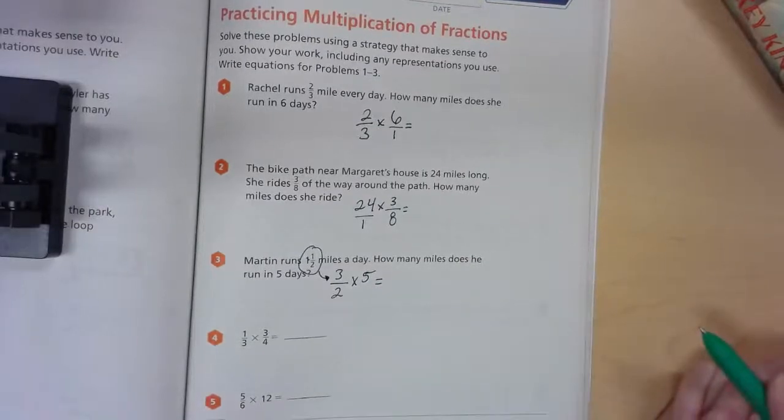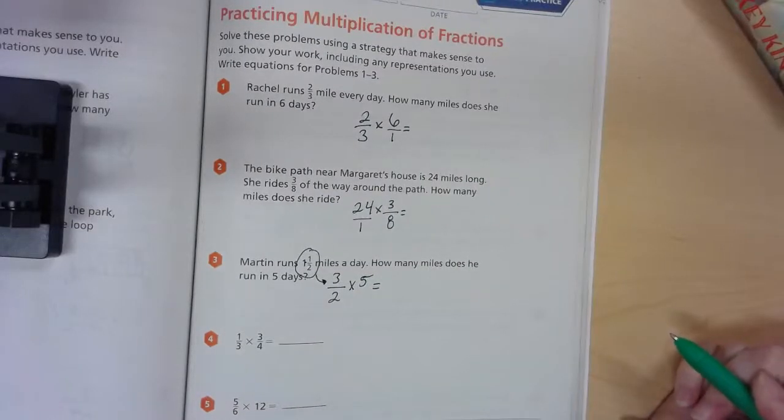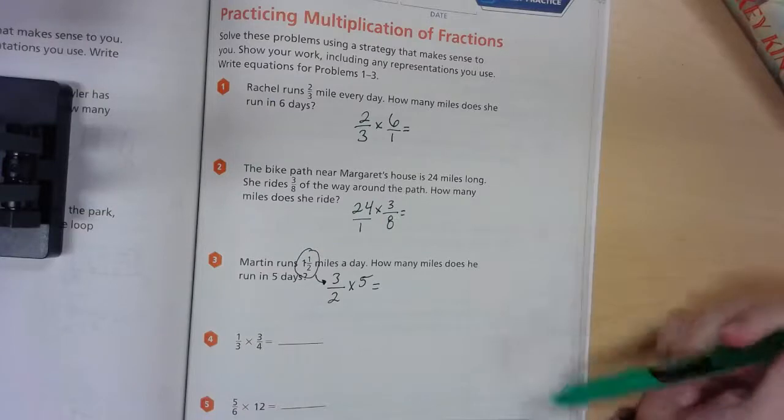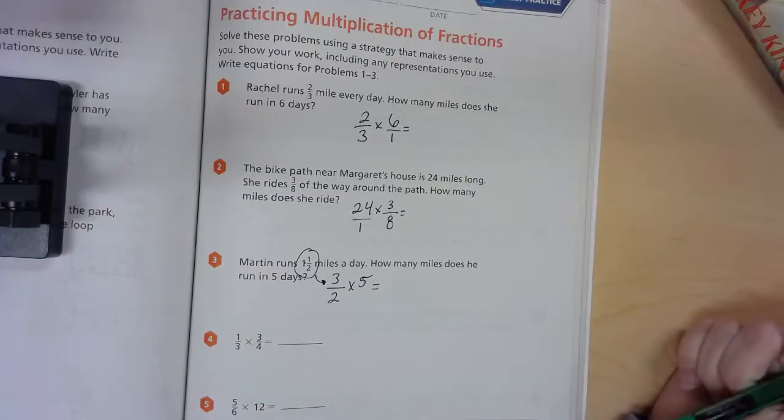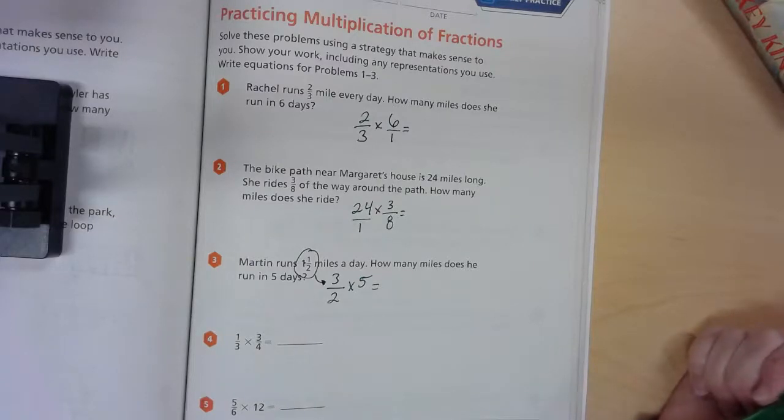And those are my pointers for page 459. So make sure that you do page 459 in your book and then go on to Canvas and do assignment 7.1.8, and there will be some other problems at the bottom of that that aren't in your book.